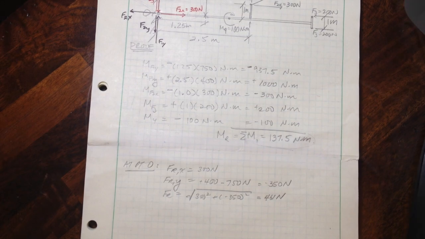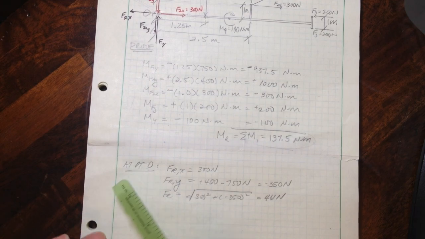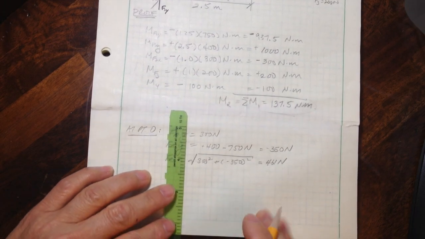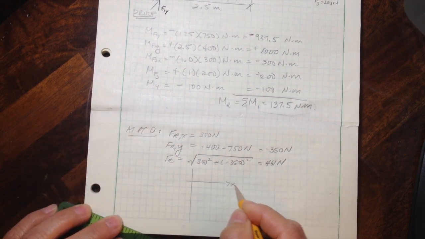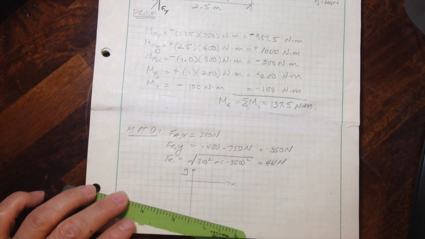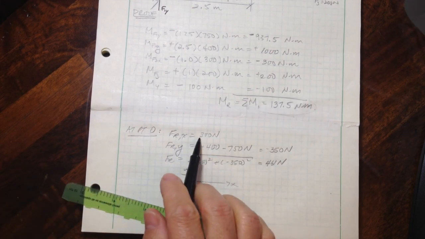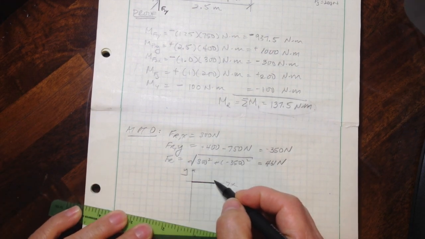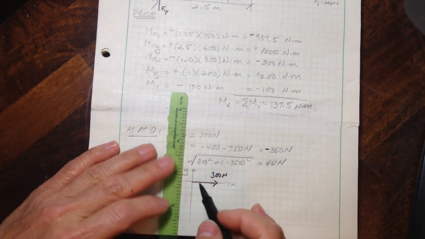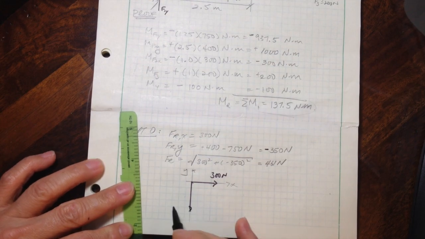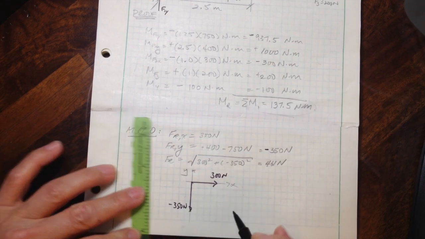And furthermore, we should be able to calculate the angle that it makes with the positive x-axis. So here's my x, my y. I can draw my x component, which would be right there. My y component in the negative direction, minus 350 newtons.